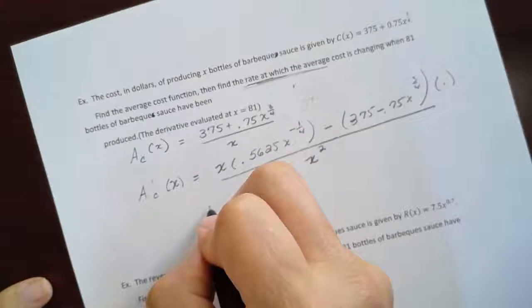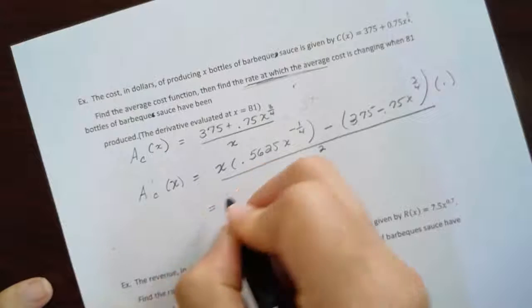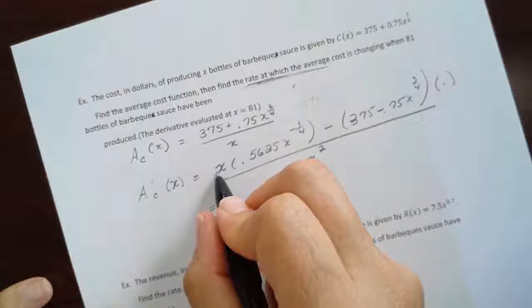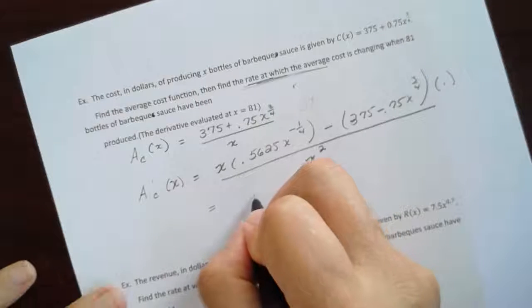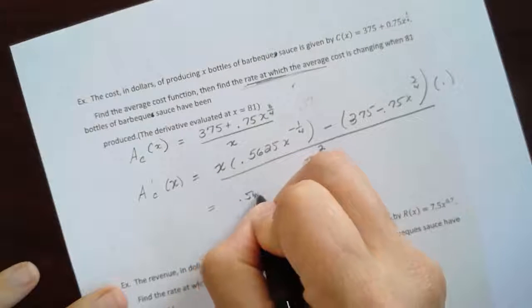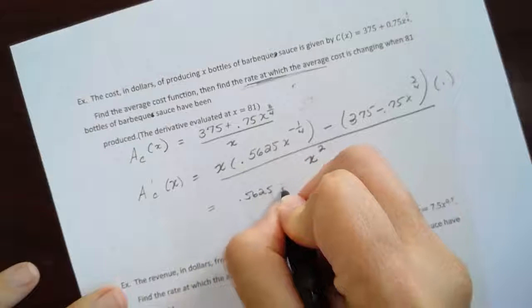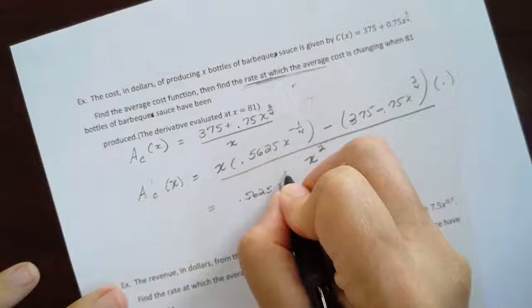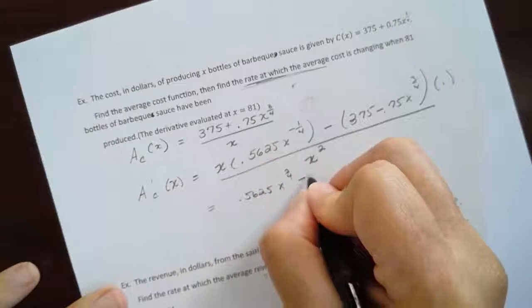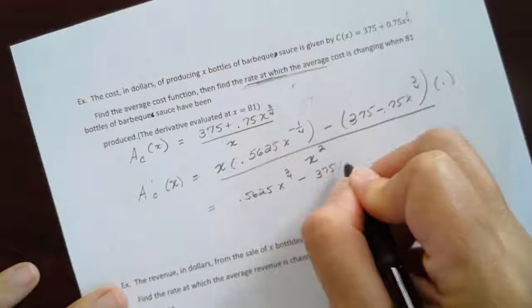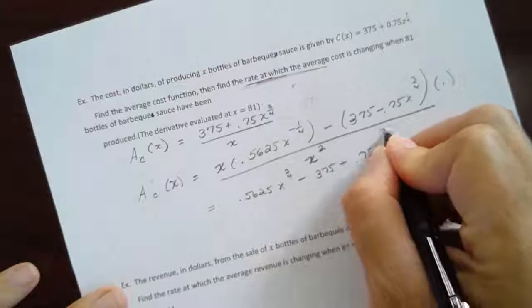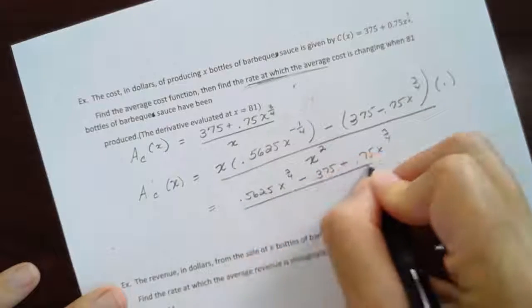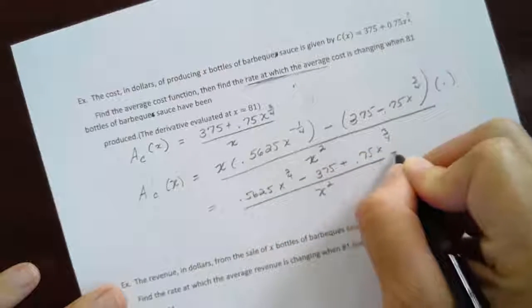Okay, so that's going to be equal to X times 0.5625 X to the negative 1/4 power, be 0.5625 X to the 1 plus negative 1/4 is 3/4, minus 375, minus minus is a plus, 0.75 X to the 3/4, all over X squared.